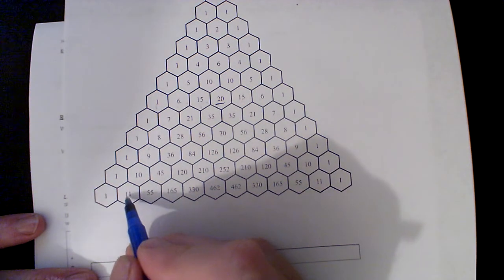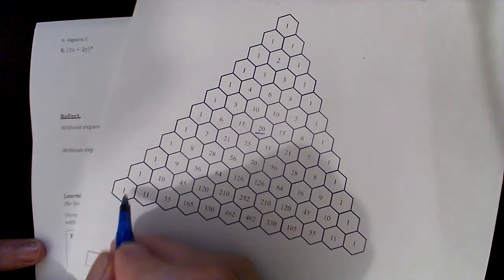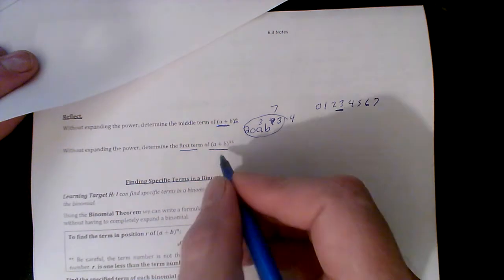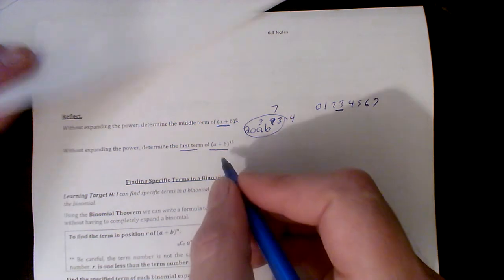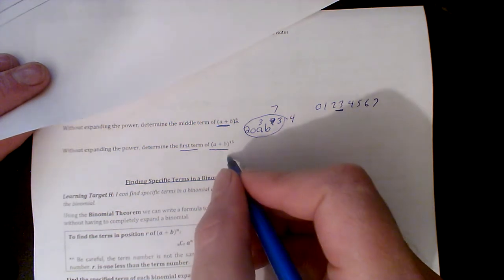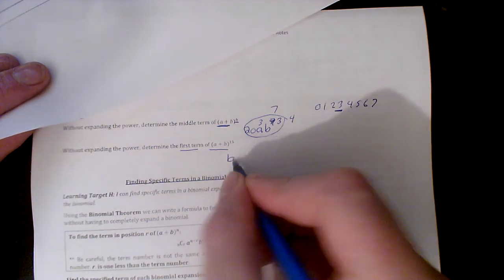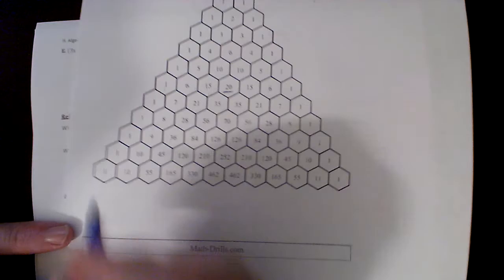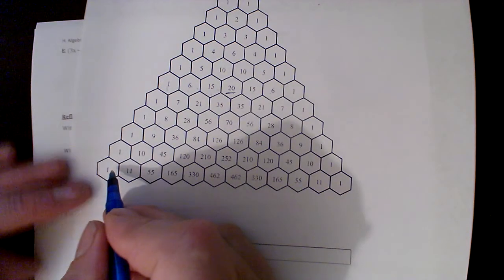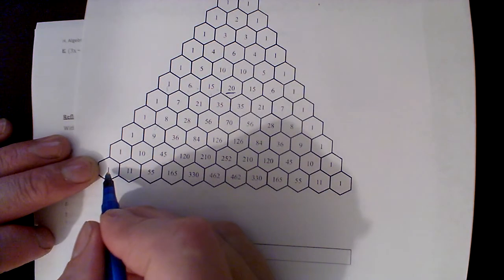So the first term is the 0th position. So I realize that I'm going to have a 1 here, and it's going to be A to the 15th, because in the 0th position, which is the first term, it's always a 1.